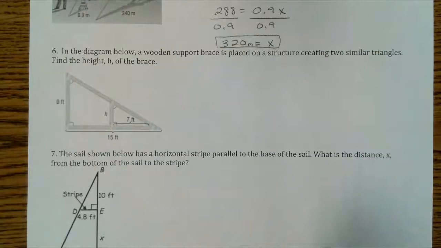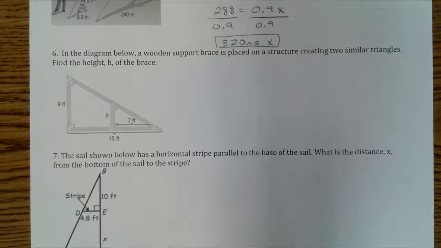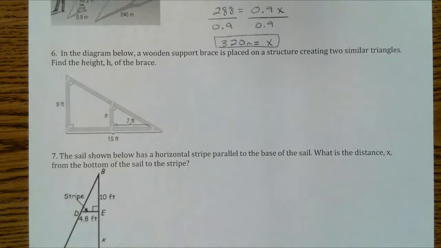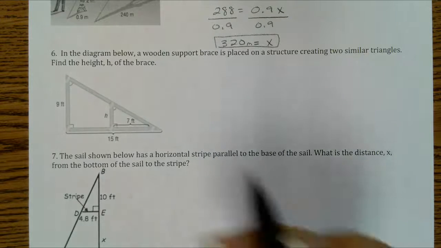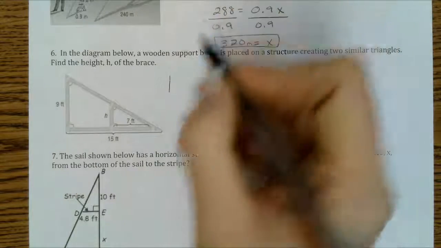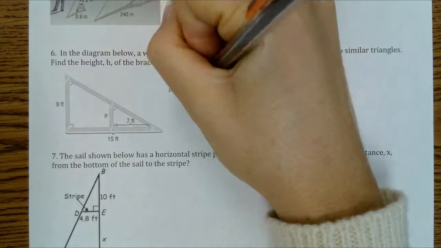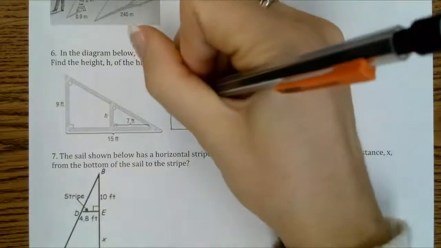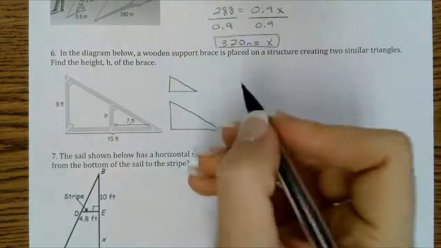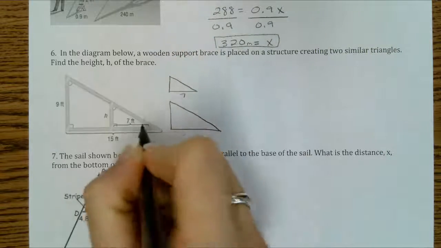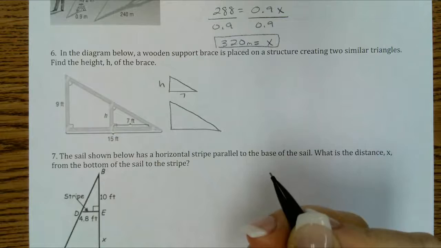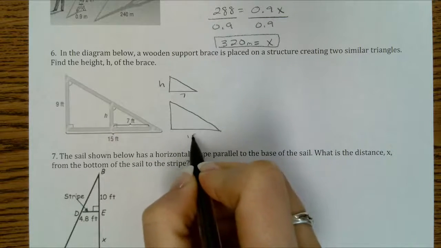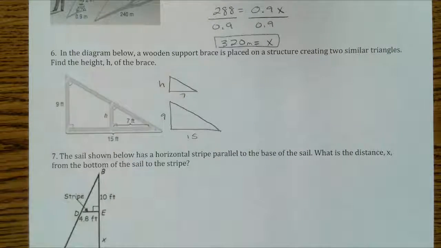Okay, number 6. In the diagram below, a wooden support brace is placed on a structure creating 2 similar triangles. Find the height of the brace H. So I'm going to go ahead and redraw the triangles just so that we have the measurements correct. So we know that this is 7 and this is H. Okay, we know that this whole thing is 15 and that this is 9.